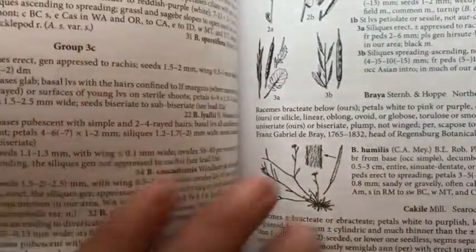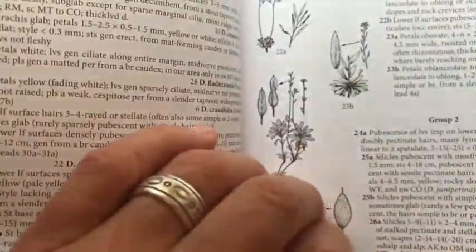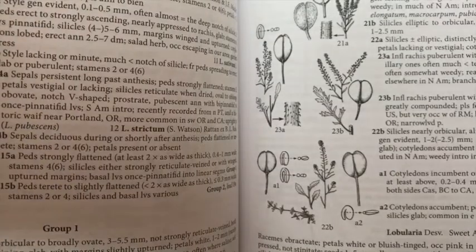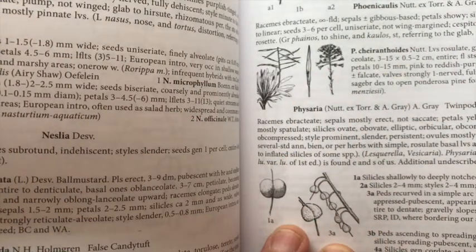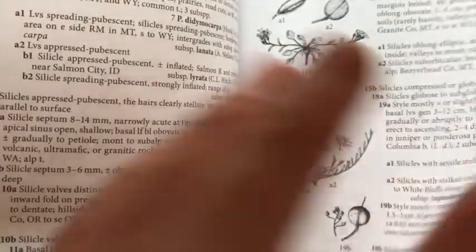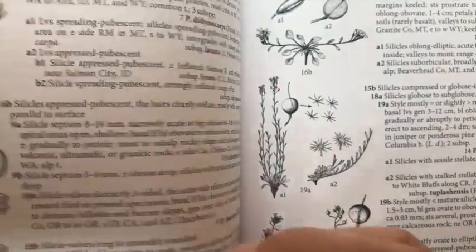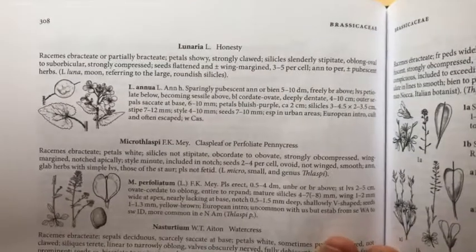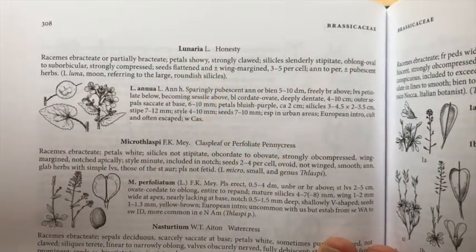Brassicaceae is a large family. There's a number of genera in it, some of them with long keys. And so you never know what you're going to get when you get a genus within the Brassicaceae. It could be a long key with multiple groups, or it could be something like what we're looking at here, which might be a nice surprise. We don't even have to go through another key. We've made it all the way to our species.